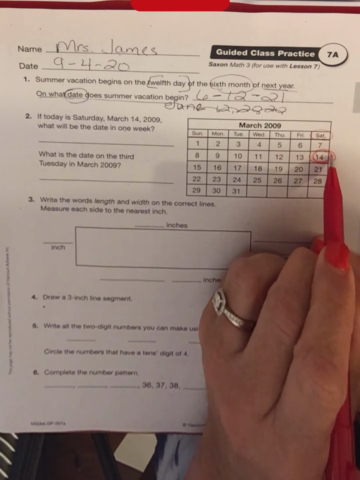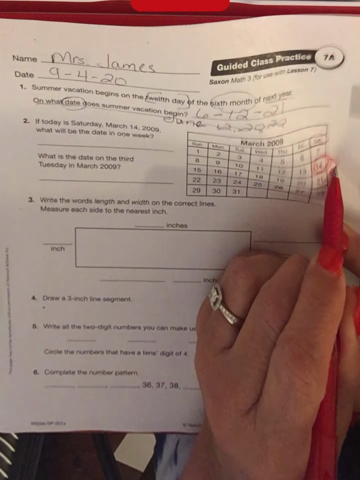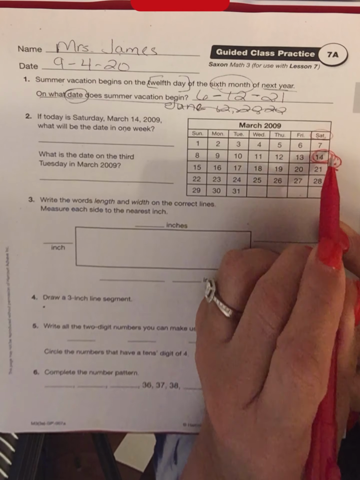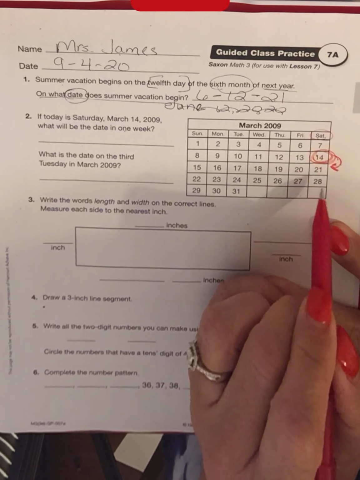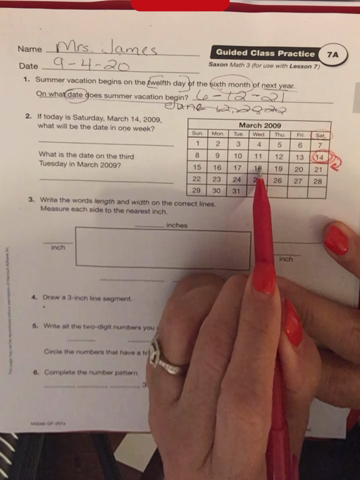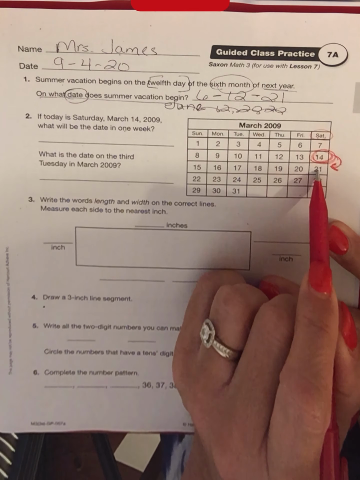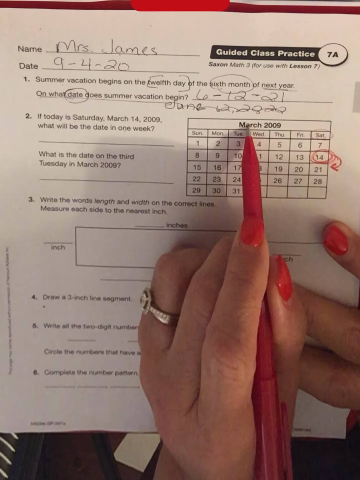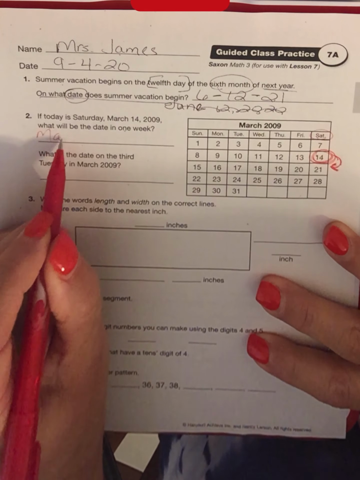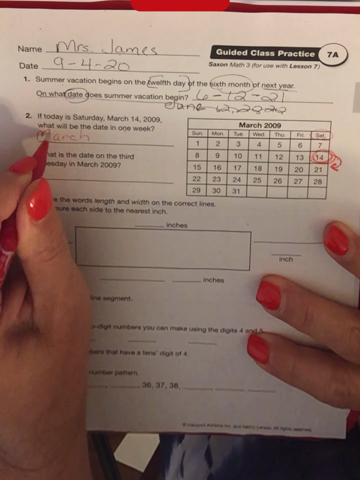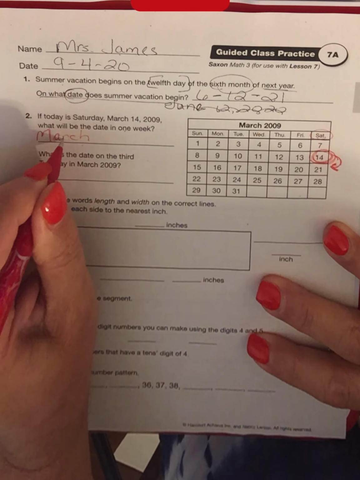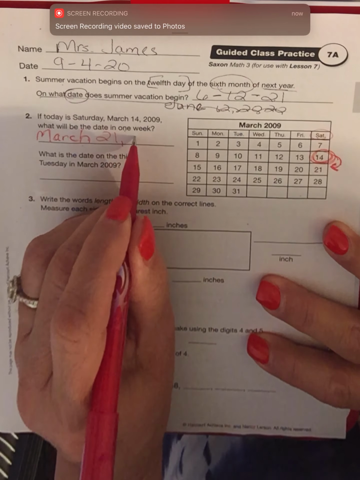So we have to jump to the next week. All right, we have to jump to the next week. That's a whole week, 7 days. 1, 2, 3, 4, 5, 6, 7. So the date would be March. Let's see if I can write with this. March 21, 2009, because remember, we're using this calendar.